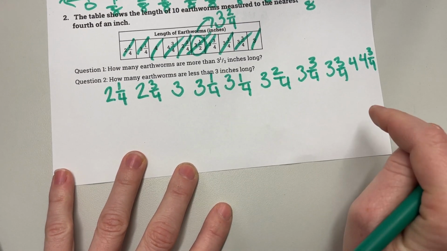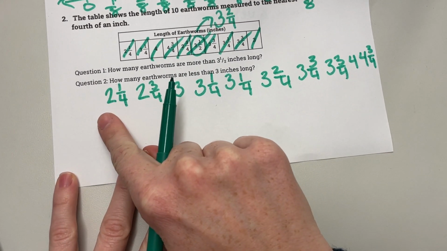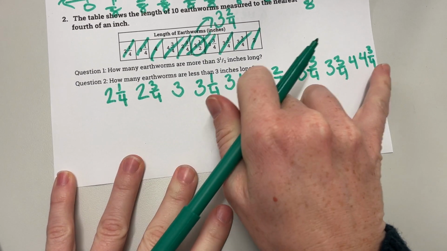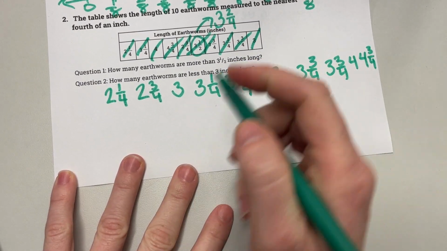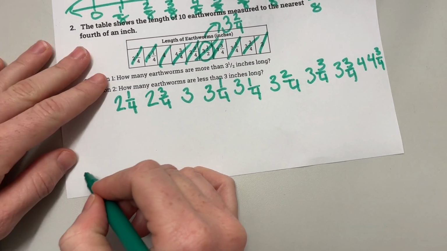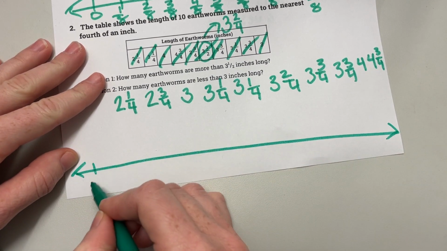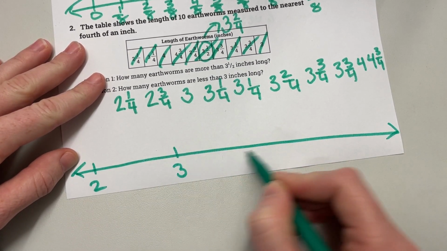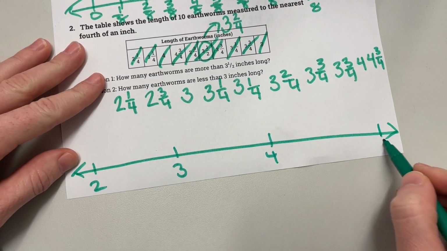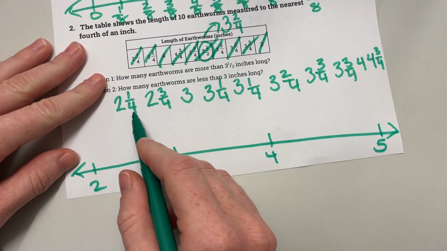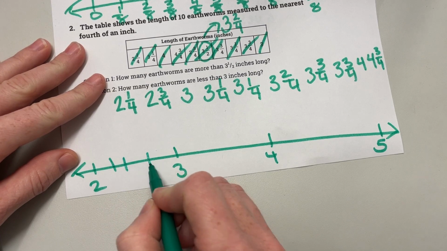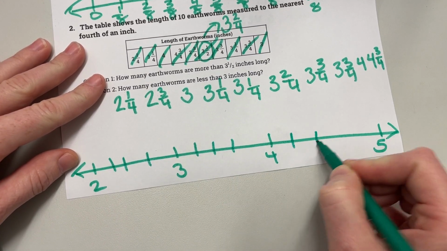I look at this and I think I have to start at 2, and then I have to end at what's above 4 and 3/4, which is 5. So I'm going to go from 2 to 5 on this number line. So 2, 3, 4, 5, and breaking it up into fourths. 1, 2, 3, 1, 2, 3, 1, 2, 3.